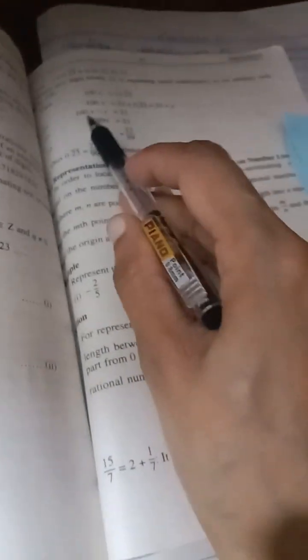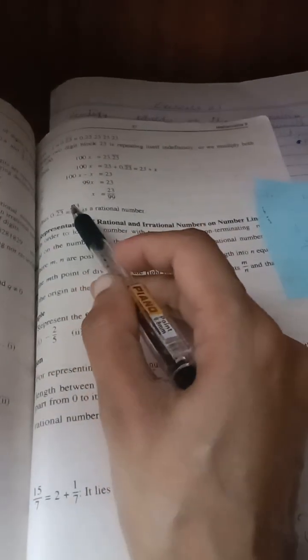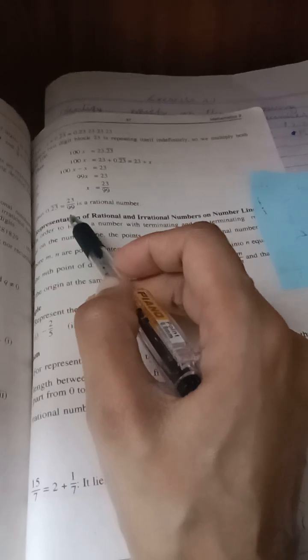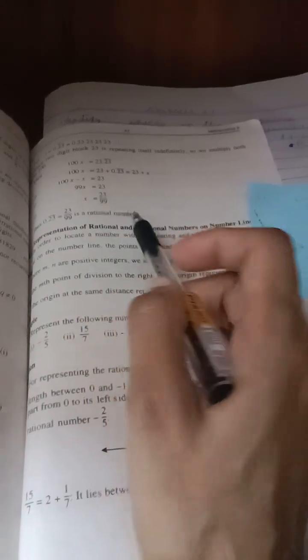That will give us 23 plus x. So we shift x to the left: 100x minus x is equal to 23, 99x is equal to 23, x is equal to 23 by 99, and thus 0.23 bar is equal to 23 upon 99, which is a rational number.